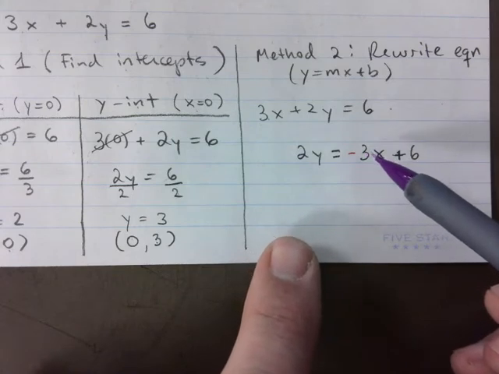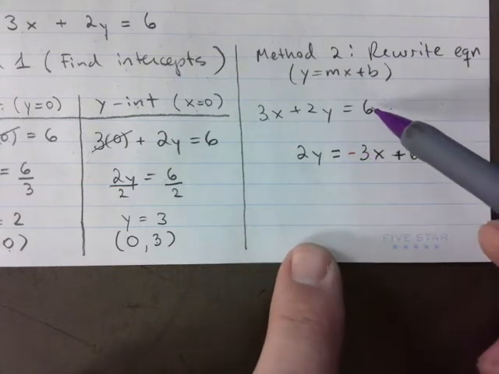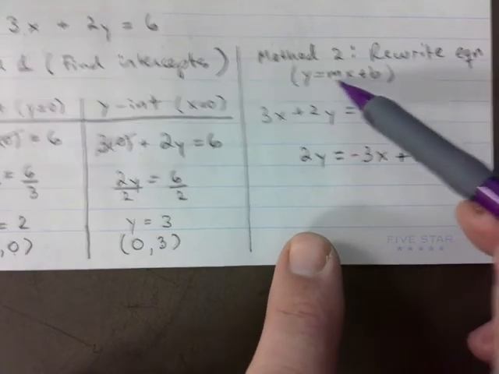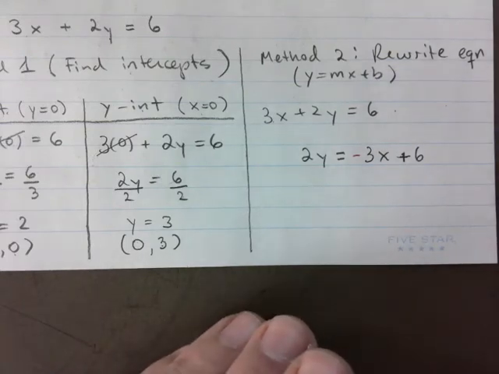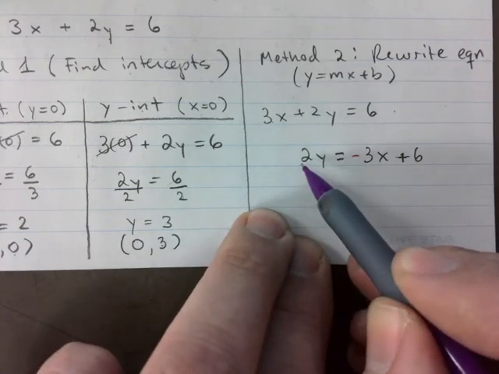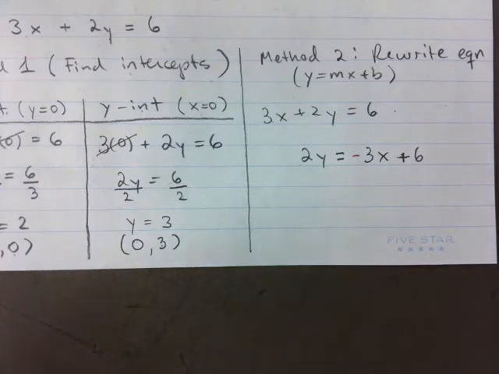Order doesn't matter. You could have gone 6 minus 3x, but convention has it that we like to have the x in front and the constant behind it. So now the next step is to divide everything by 2. How about I use blue here?